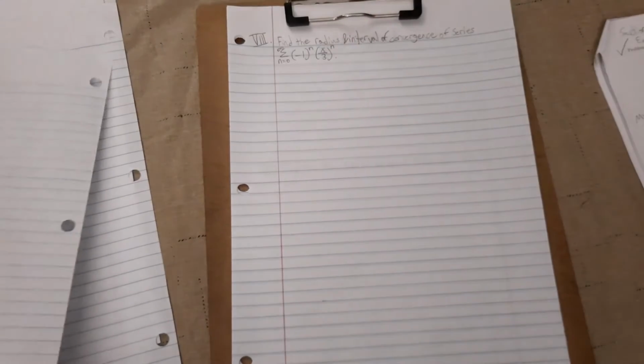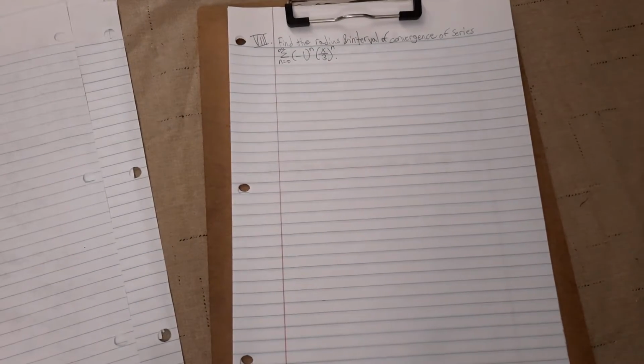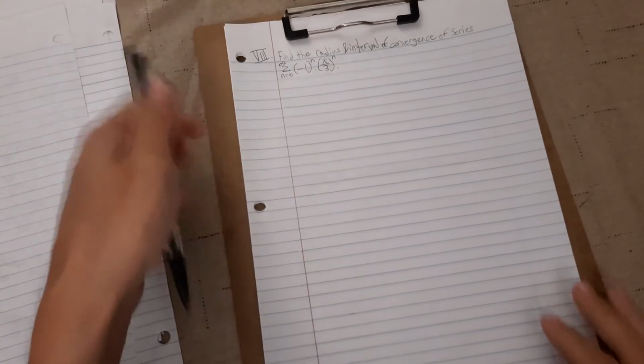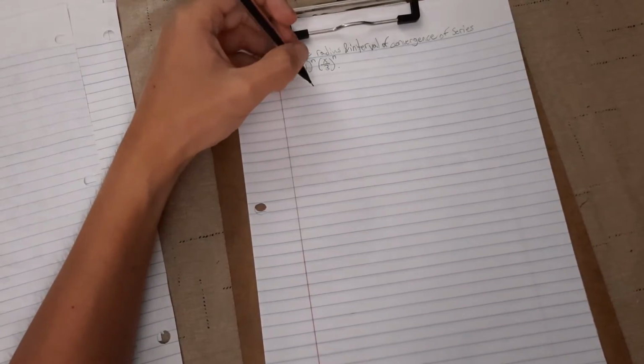Now to number 8 out of 11. So we've got 3 more to go, but these are going to be really quick. I'm probably going to want to get this done in 10 minutes.